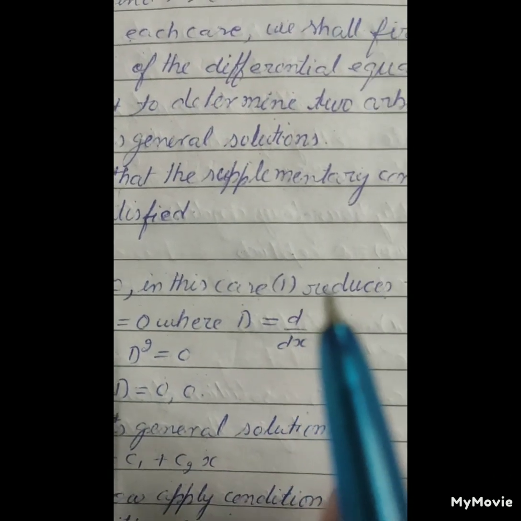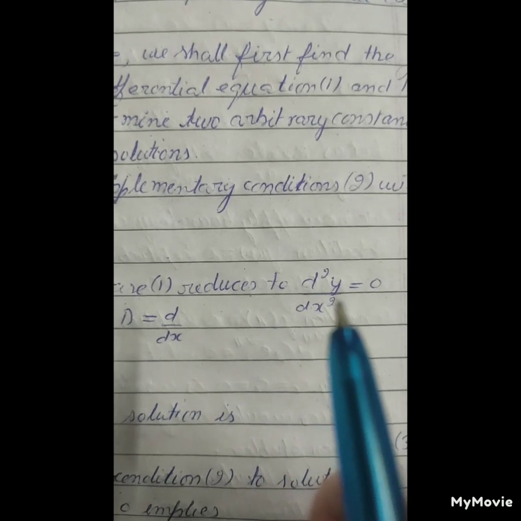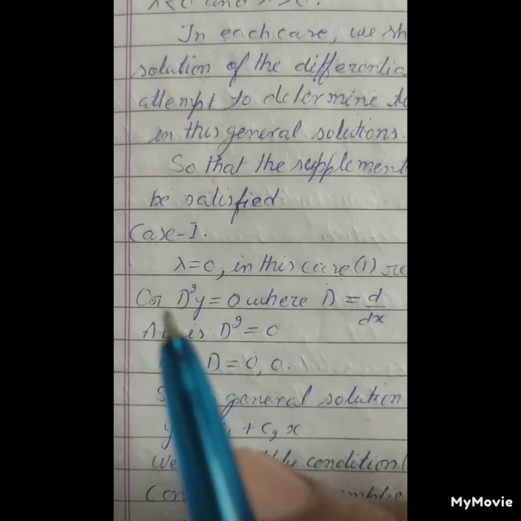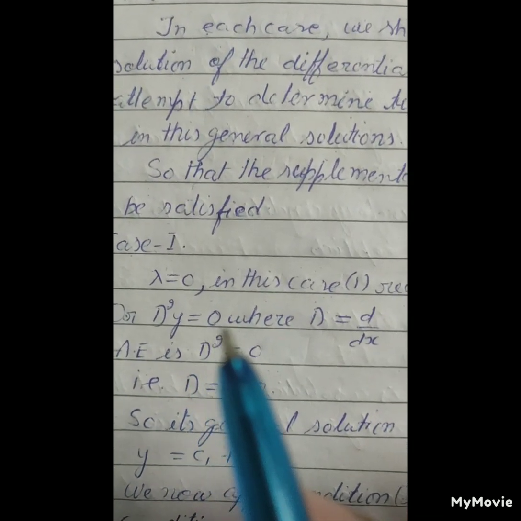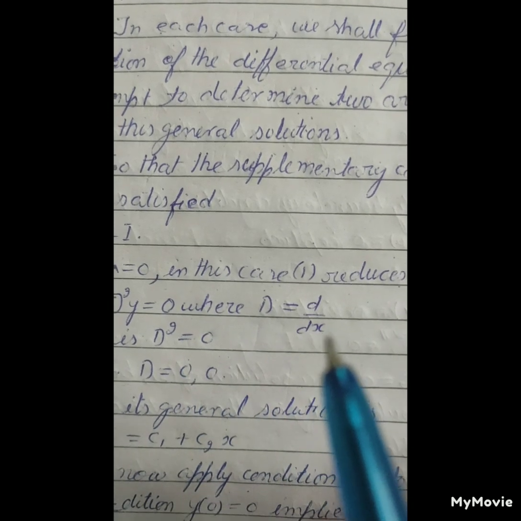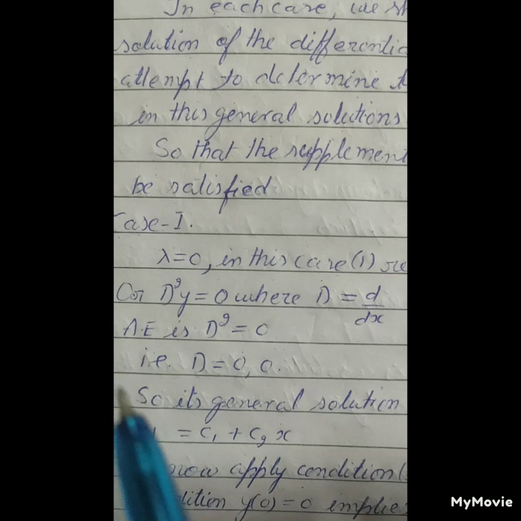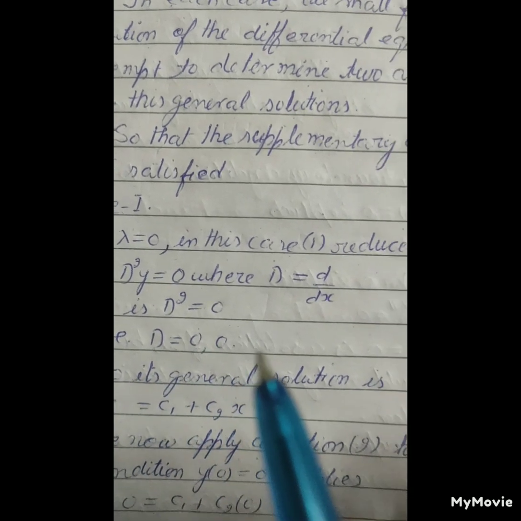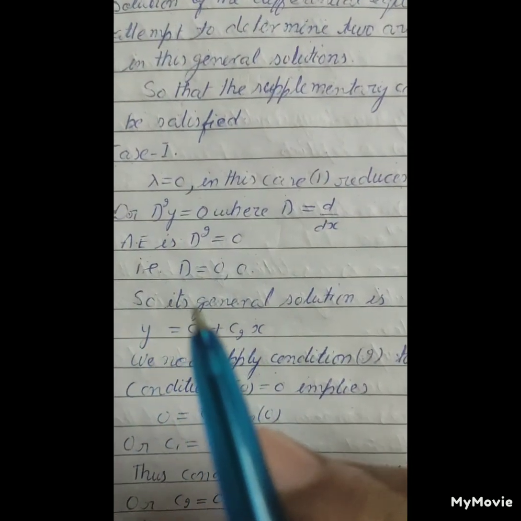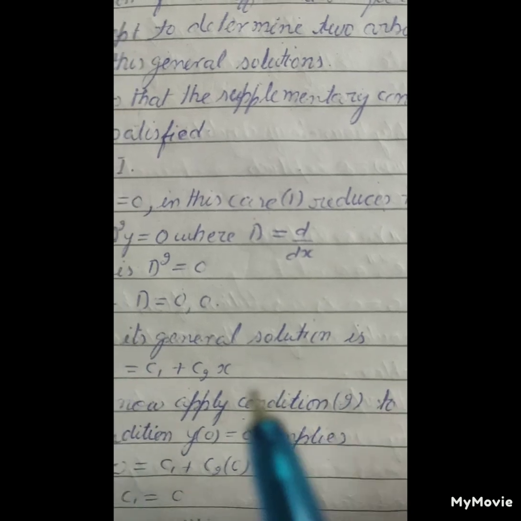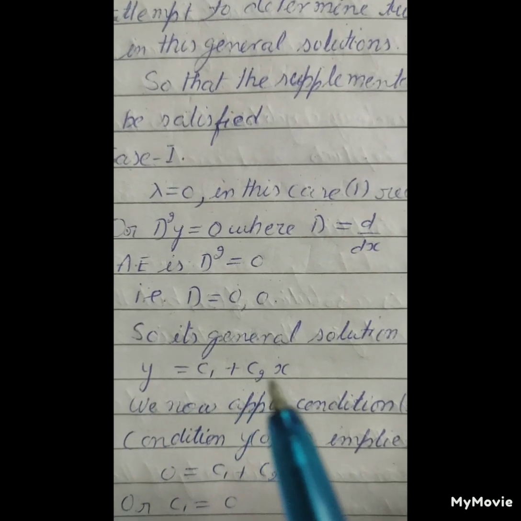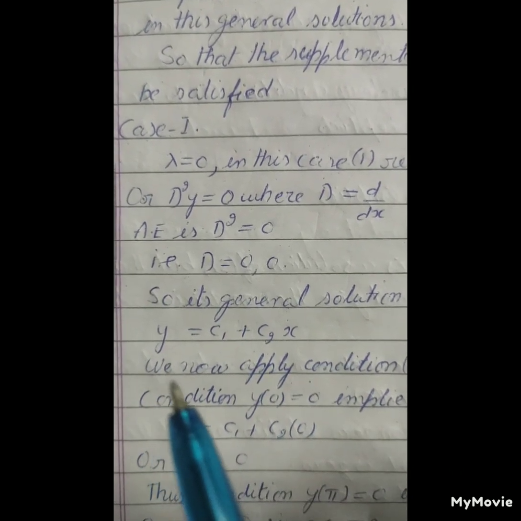In this case, 1 reduces to d²y/dx² = 0, or D²y = 0, where D is equal to d/dx. The auxiliary equation is D² = 0, that is D equals 0, 0. So its general solution is y = c1 + c2x.